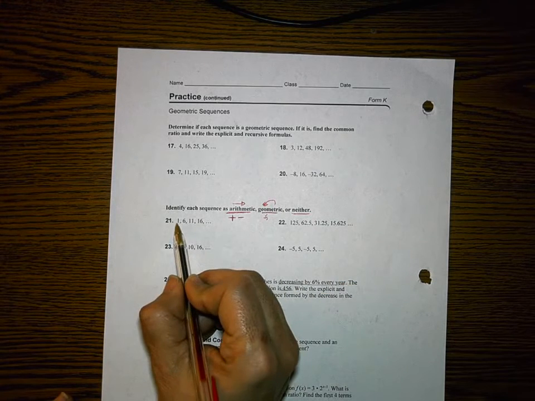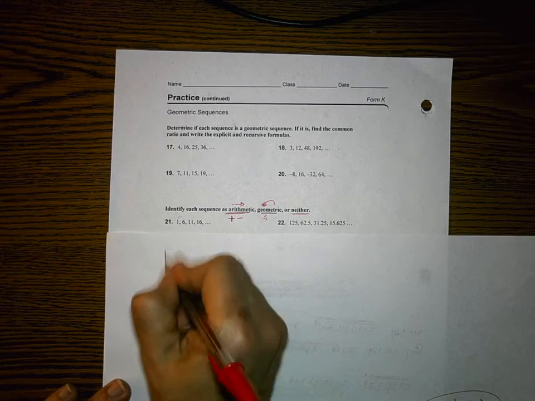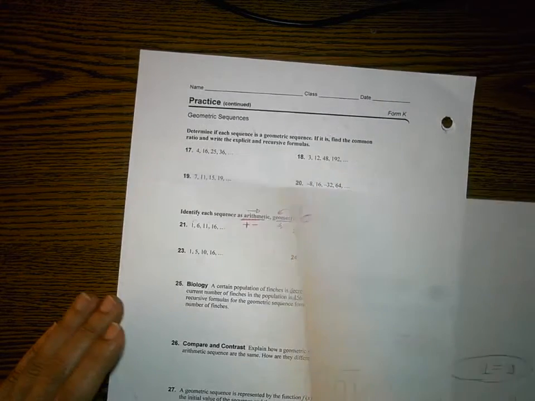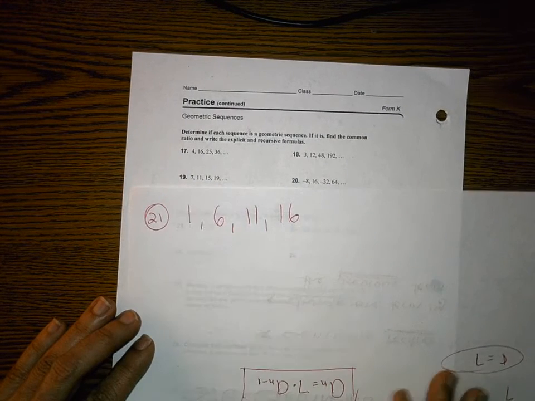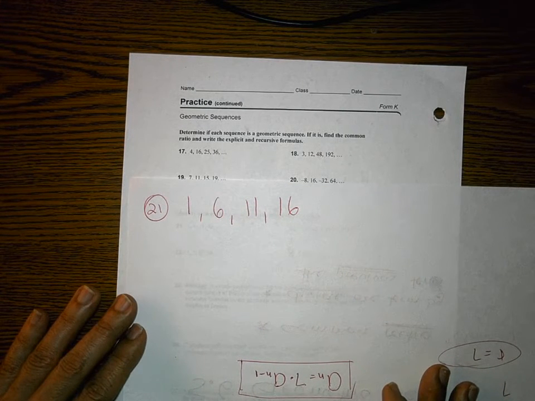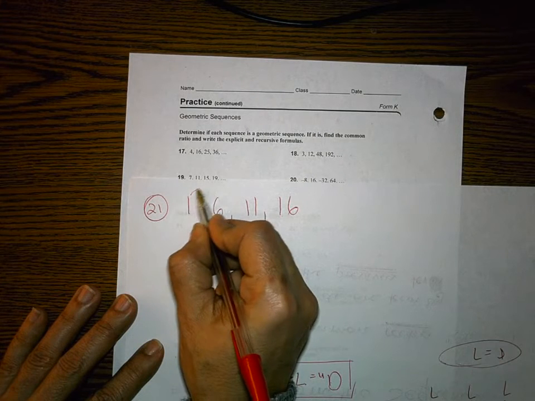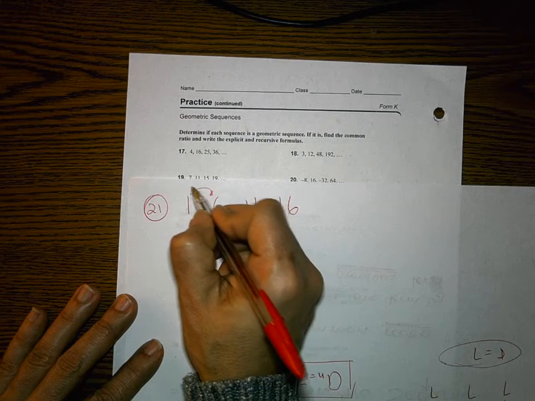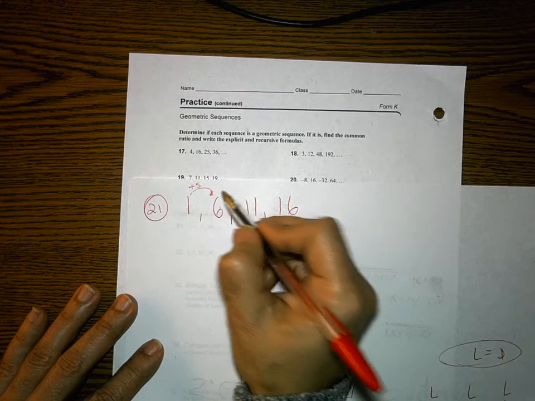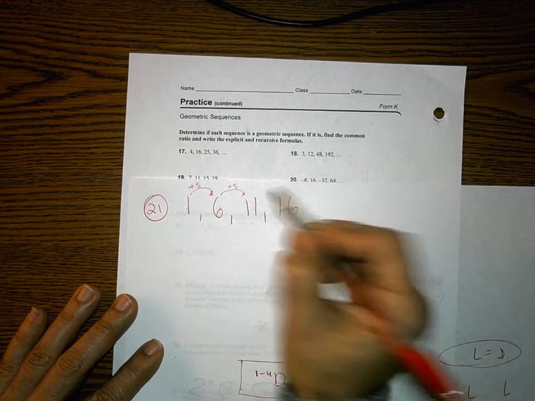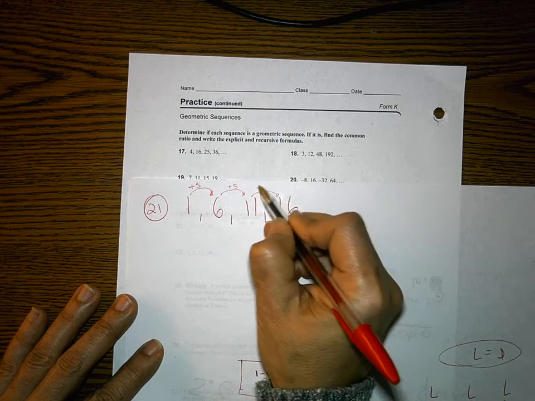How do I go from 1 to 6? Let me write those numbers bigger because I am losing my sight. 1, 6, 11, 16. This is the first question right here, number 21. Okay? 1, 6, 11, 16. I'm going to check to see if it's arithmetic. If I add, what do I add to get to 6, or subtract, right? From 1 to 6, I add 5. If I add 5 again, do I get 11? Yep. If I add a 5 again, do I get 16? Yep, I do get 16.